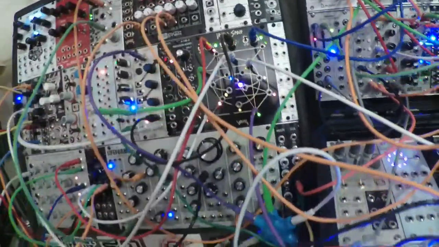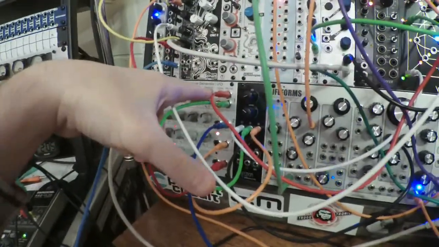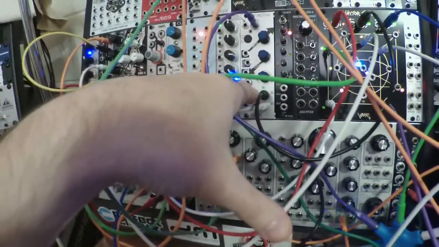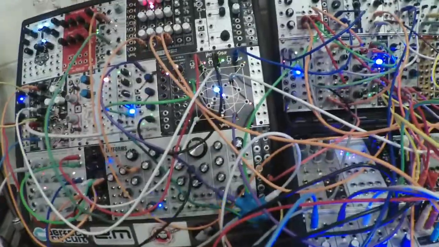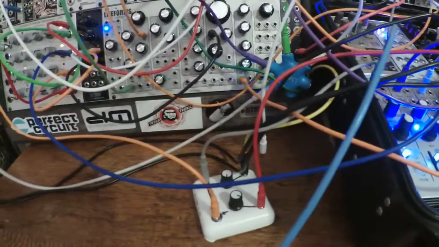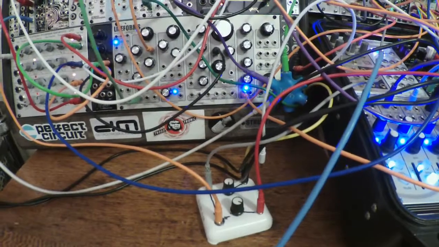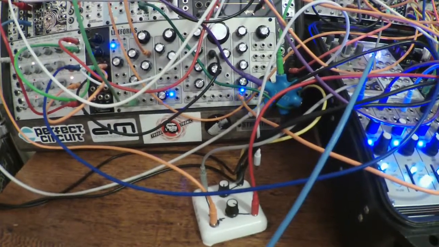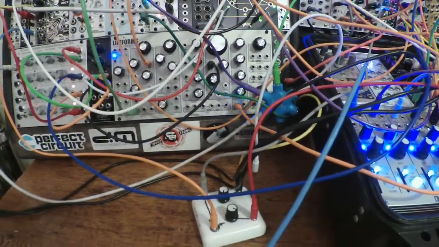one of the outputs from Vector Space. Vector Space is getting the mix output from the A143.1, as well as the positive output from Function, and a free running LFO from over here. And so there's my rhythm running through the comb filter.